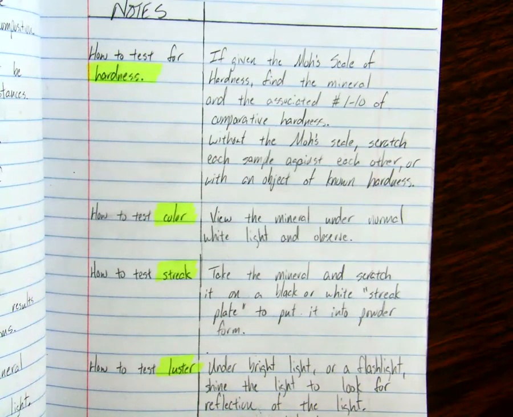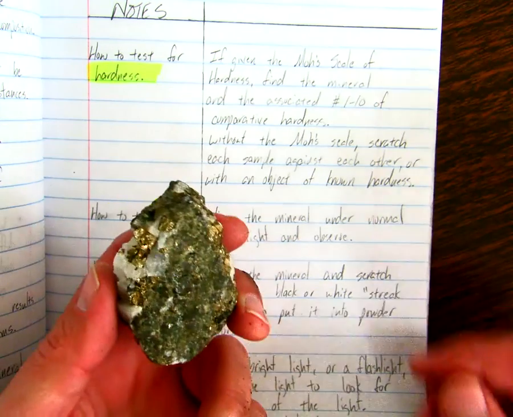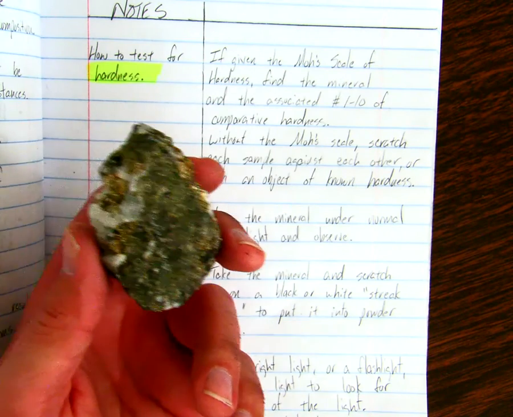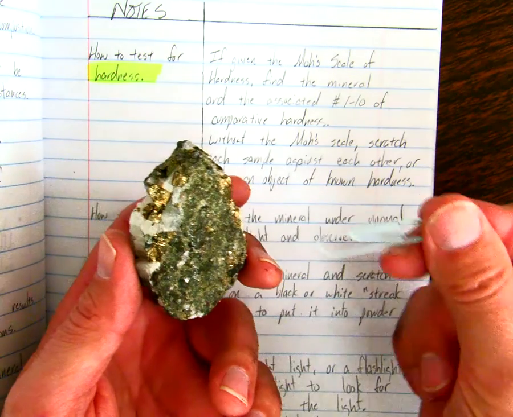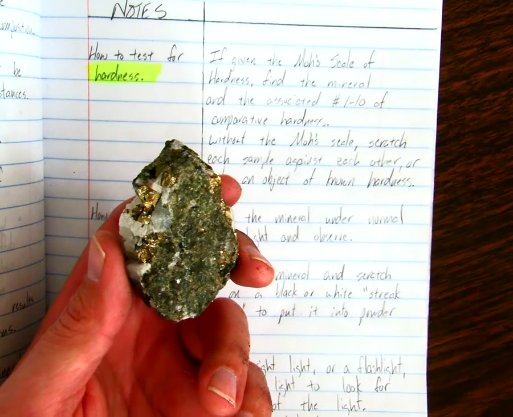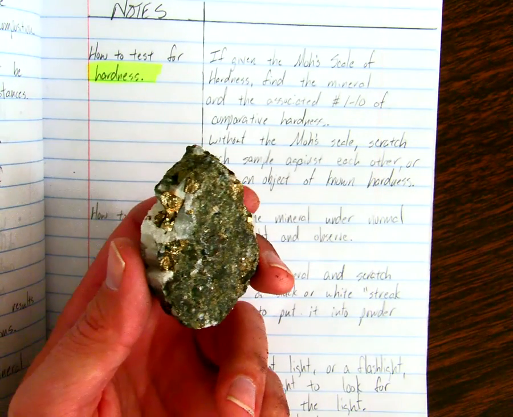Okay, another way that we can do that is take something that we have a known hardness. So for instance, if I had a nail or a penny or perhaps a paper clip, I can take my paper clip and scratch that against the mineral to see if it is scratched by an object of known hardness.